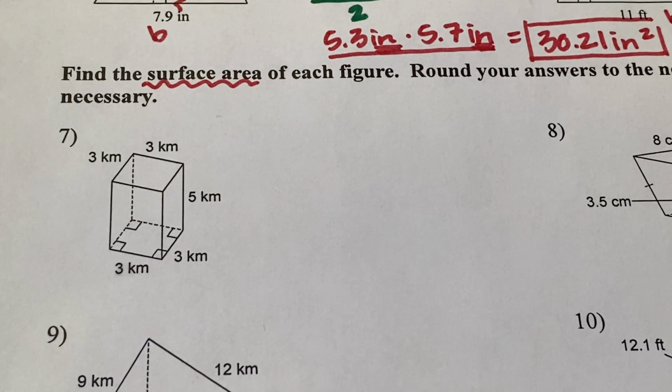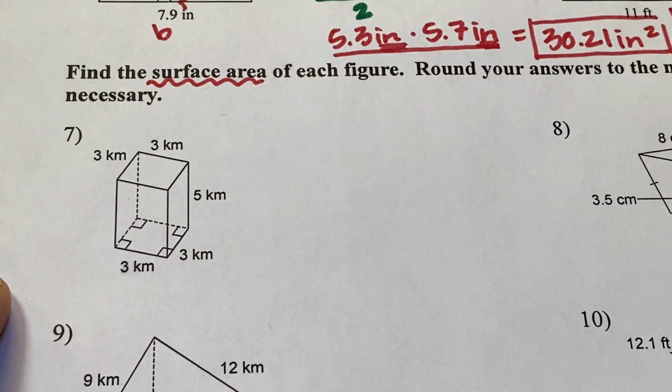With surface area, imagine you have a box, and you're finding the area of each one of the sides of the box, and you're adding all those areas together. That's what surface area means. So here's what we're doing. We have our Amazon box here for number 7.